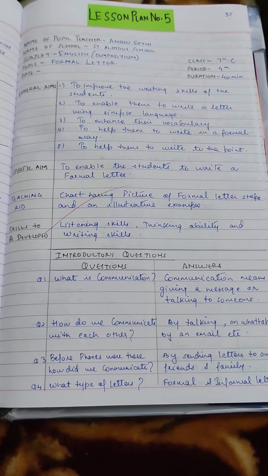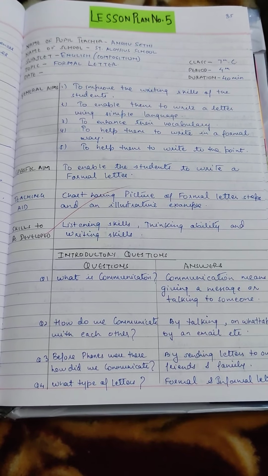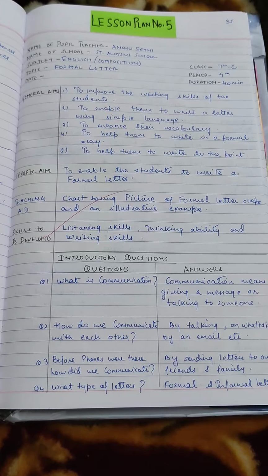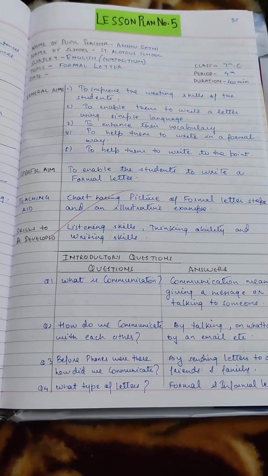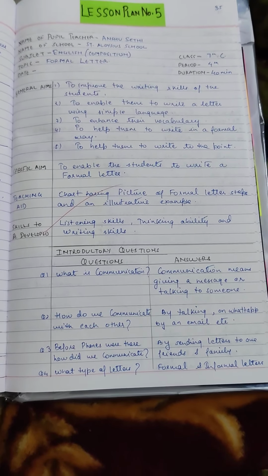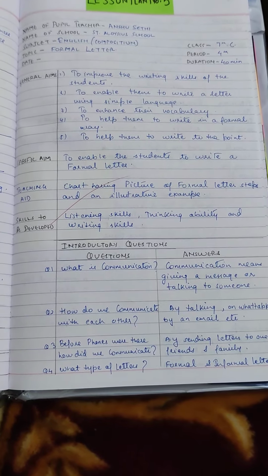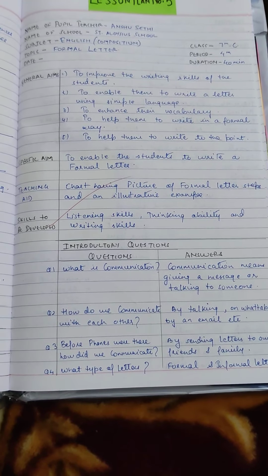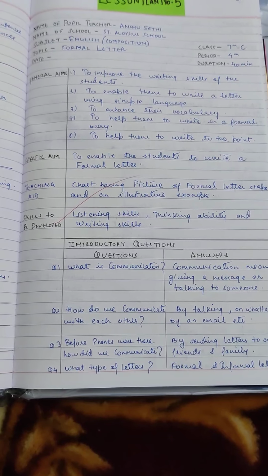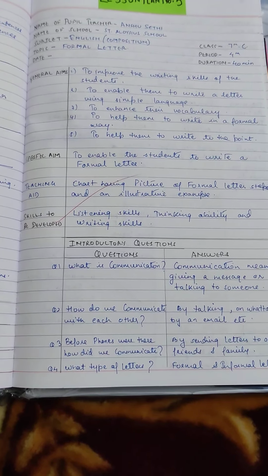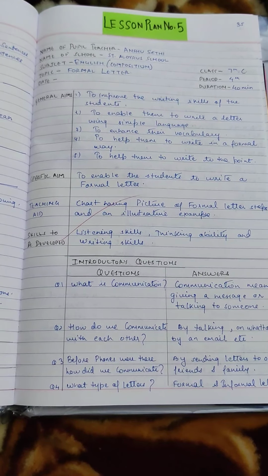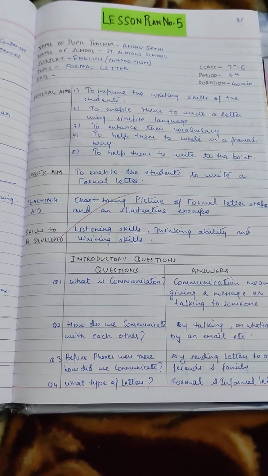The plan will start. By now you all must have known the pattern, that is name of pupil, teacher, name of school, subject, class, topic, period and duration. Then we'll start with general aims. These are always 5 in numbers. Like in composition, the general aim can be to improve the writing skills of the students, to enable them to write a letter using a simple language, to enhance their vocabulary, to help them to write in a formal way, to help them to write to the point.